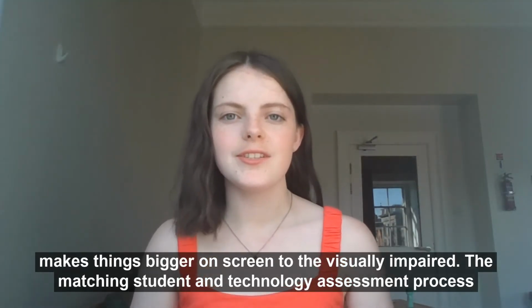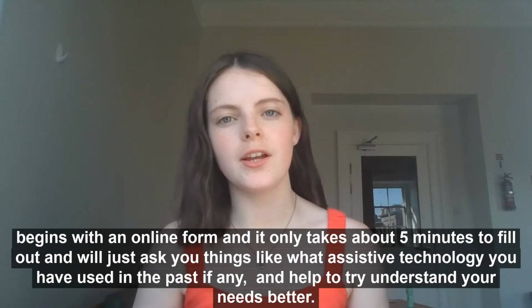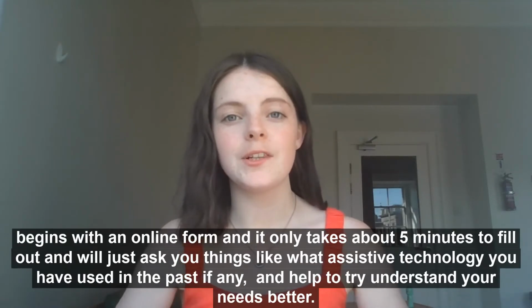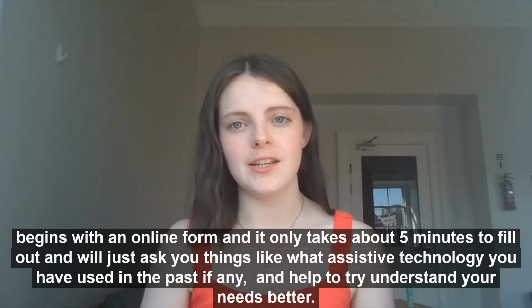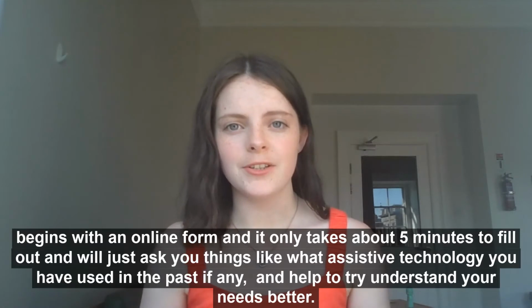The matching student and technology assessment process begins with an online form. It only takes about 5 minutes to fill out, and it will just ask you things like, what assistive technology have you used in the past, if any, and help you try and understand your needs better.